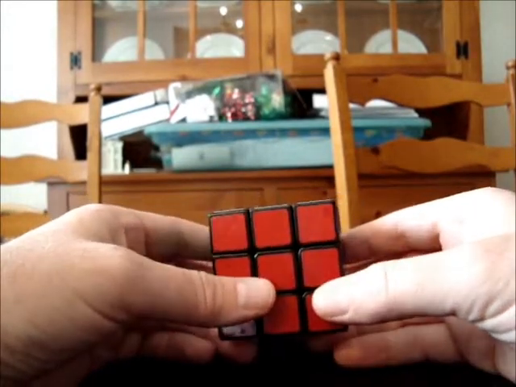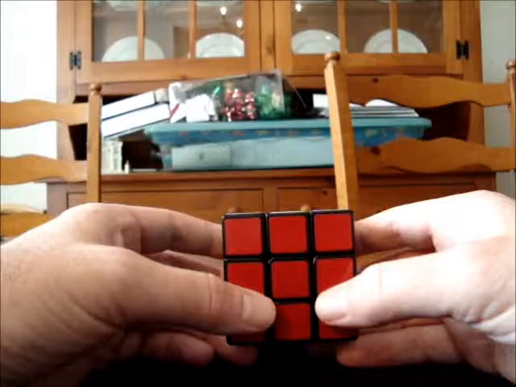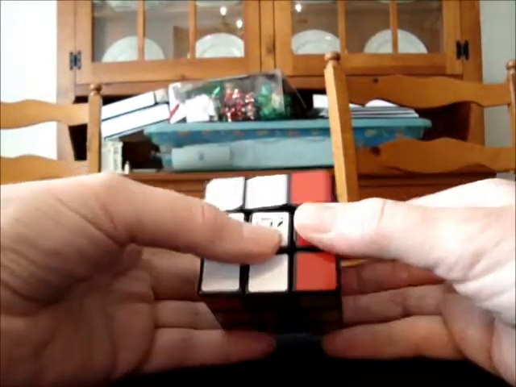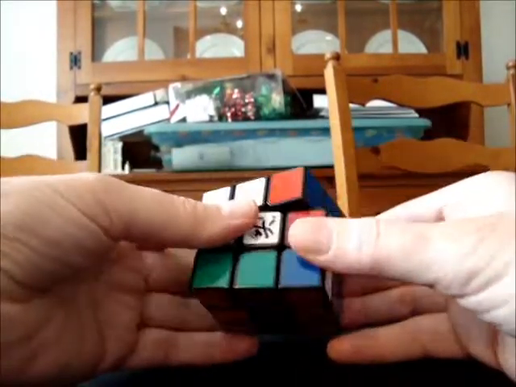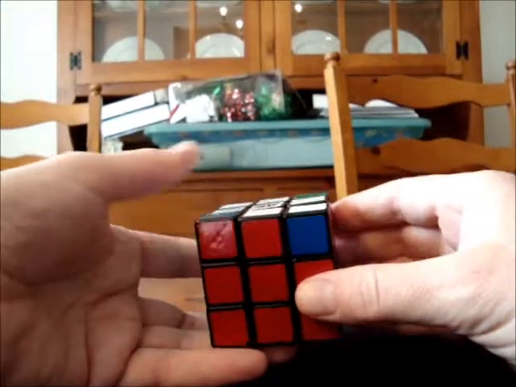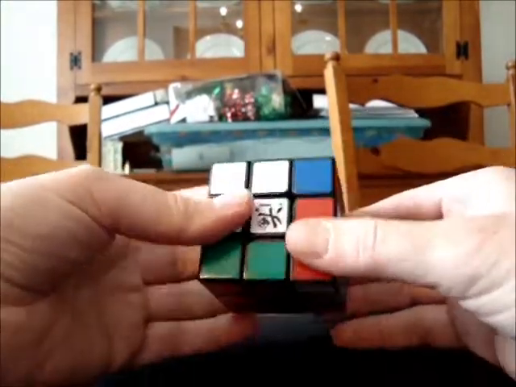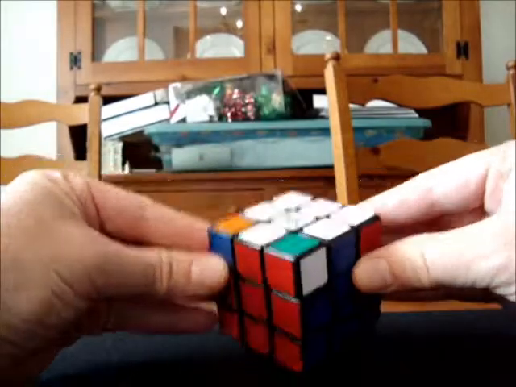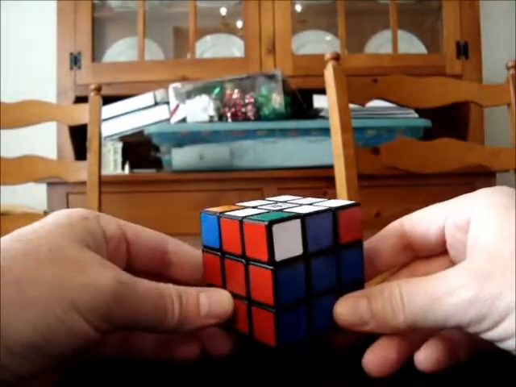Okay, so let's go ahead and create that. Holding your cube with red in front and white on top, let's go ahead and do a commutator on the right side. And then do another commutator. And as you know by now, that takes us to our basic starting position.